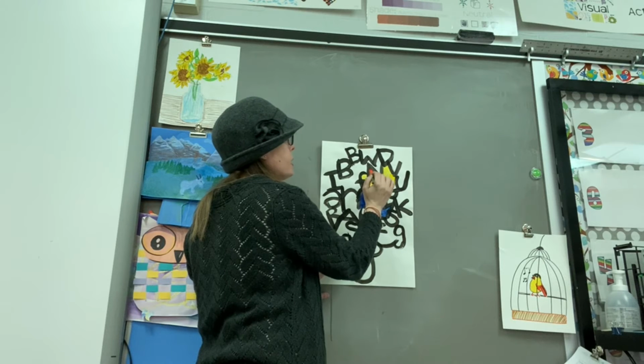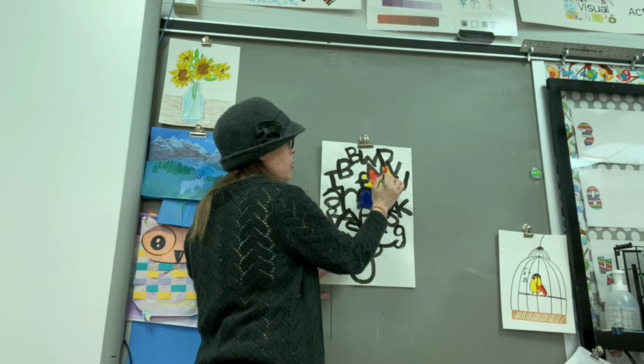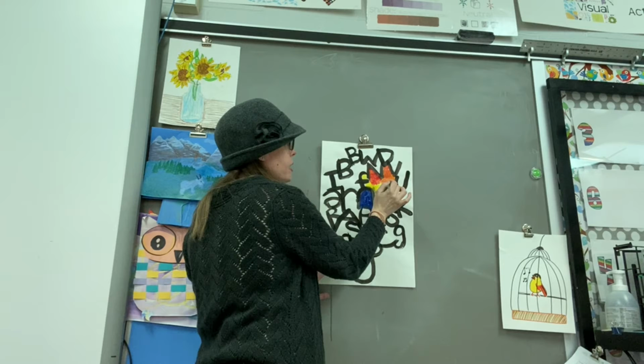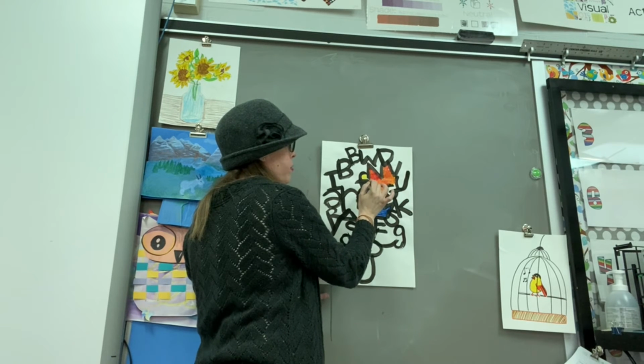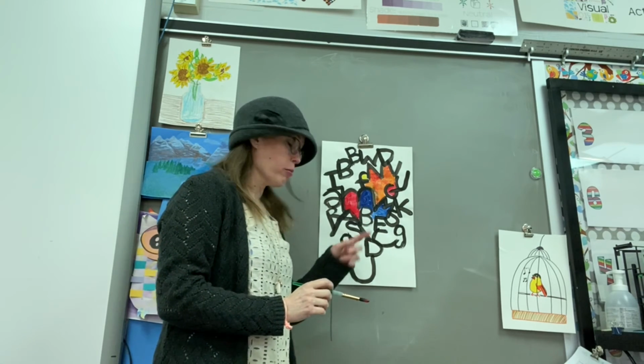What color do you predict that we'll make? Oh my goodness, it's happening. Look, I'm getting my orange here. Isn't that super fun to see? So fun. It works better when your paint is nice and wet so that those colors can really blend together nicely. I've added a spot of red right here.